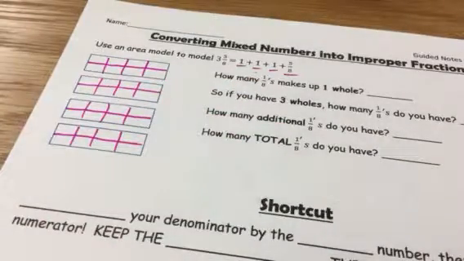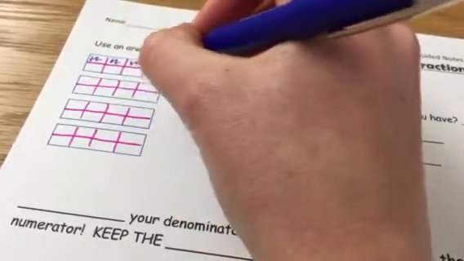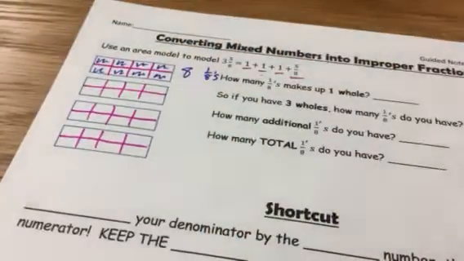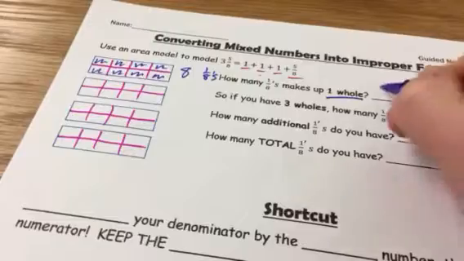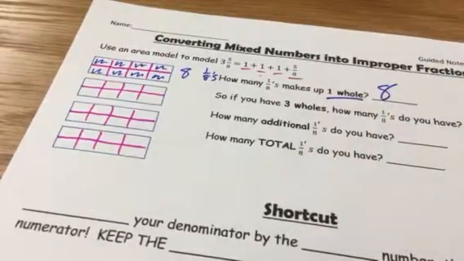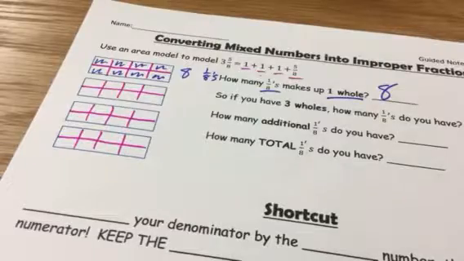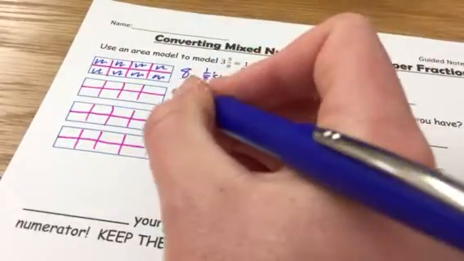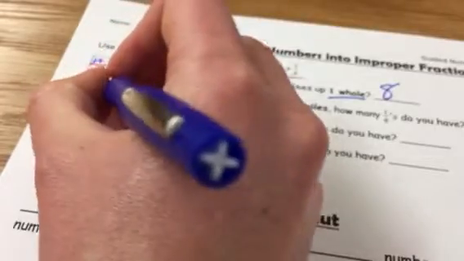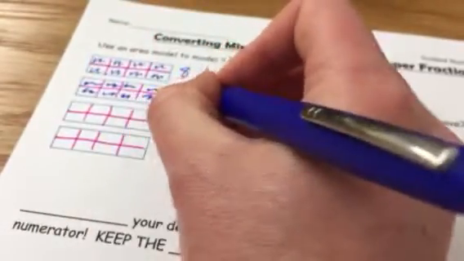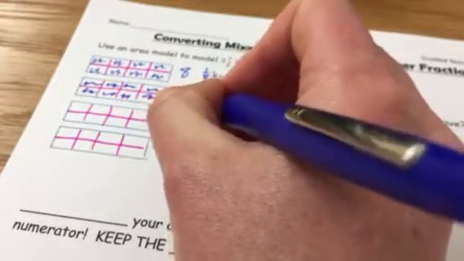Let's do that to all of my units. Okay. Let's go ahead and shade in 3 5/8. 1, 2, 3, 4, 5, 6, 7, 8. So I have 8 eighths that make up this one whole thing. One whole thing is made up of 8 eighths. That's really important because this is what's going to help us out with our shortcut. So I know if I'm going to fill in another whole thing, I'm going to have another 8 pieces because I'm dealing with eighths. Here's another set of 8 eighths.